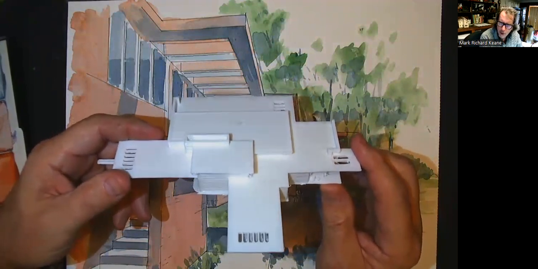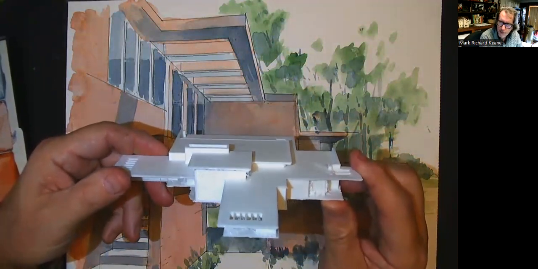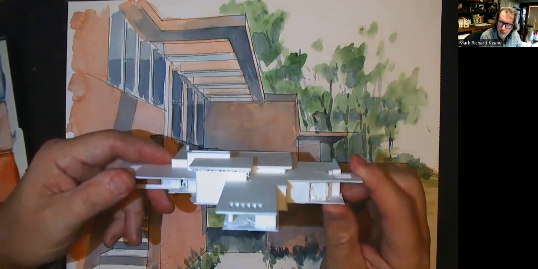So this is the latest Wright home to be built from the Usonian epic down at Florida Southern College in Lakeland, Florida.